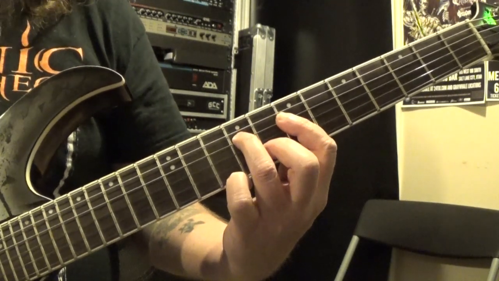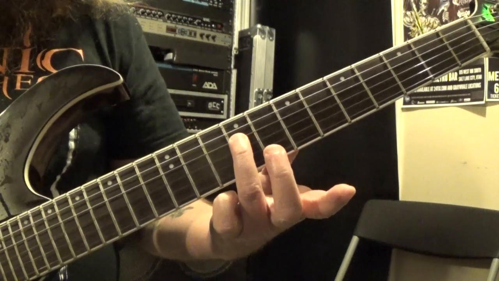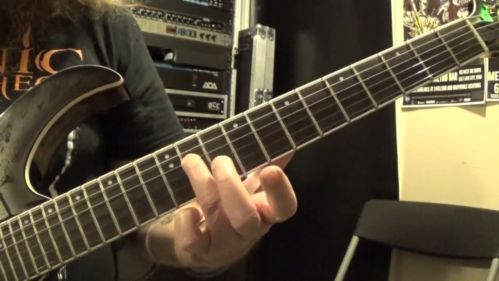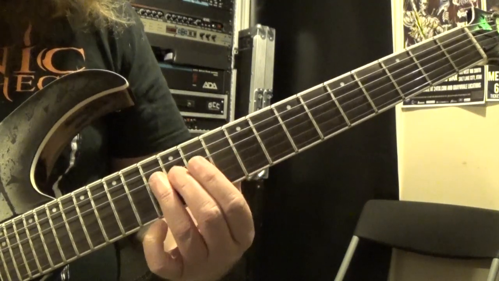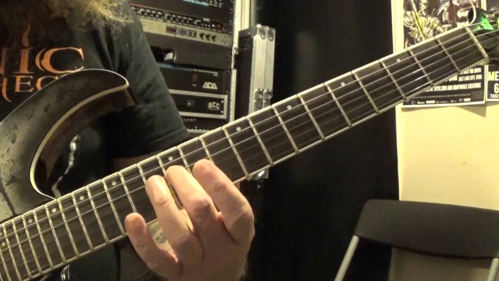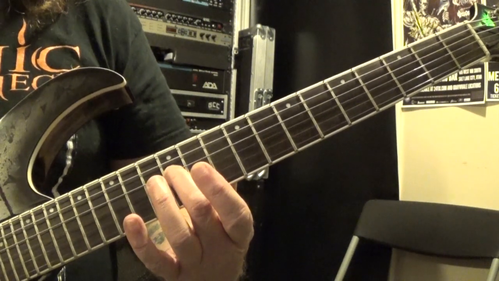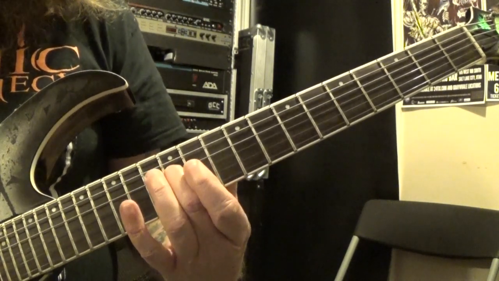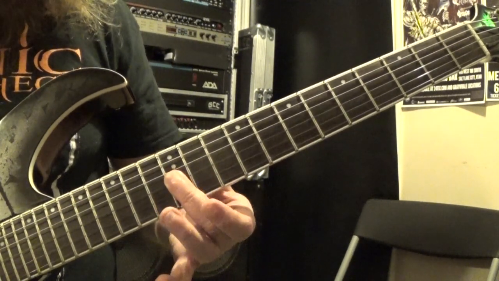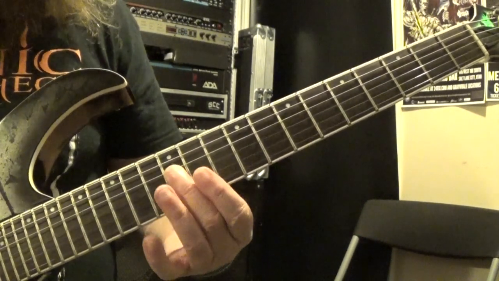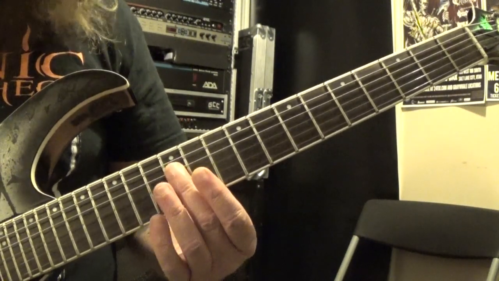All right, now we're going to do the second inversion. So again, we move up 1.5 steps. And we've got now our lowest note will be the 5th. Our second note will be the root, and our highest note will be the 3rd. So this one, you just simply bar across the 12th fret of the 4th, 3rd, and 2nd string.